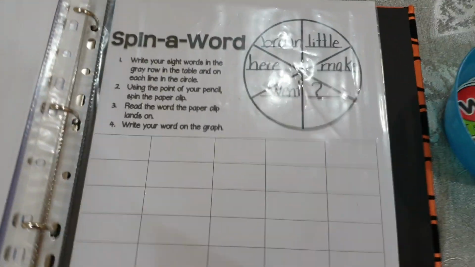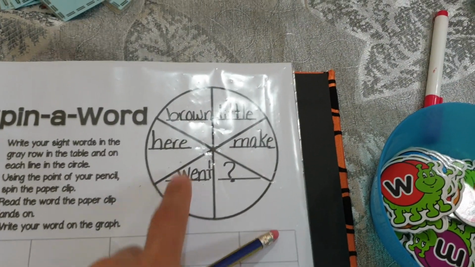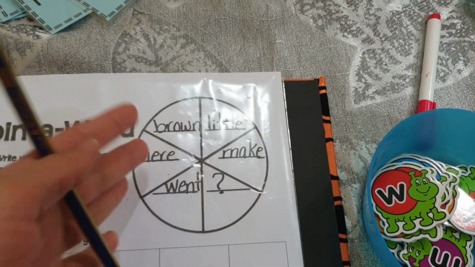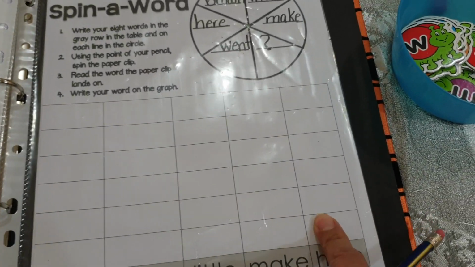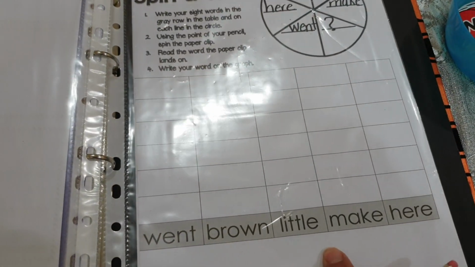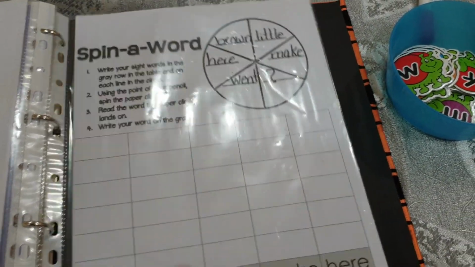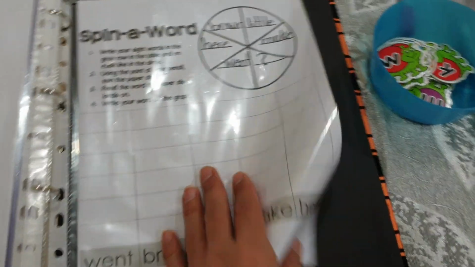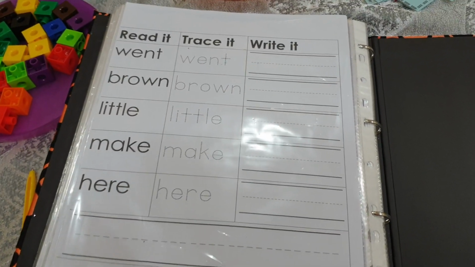This is another activity, and in this activity she needs to spin a paper clip, and then she needs to find, for example, where does it stop? If it stops in here, she needs to find where is here, and she needs to write it. So again, spin it, find the word at the bottom here, and write it. And also it's an erasing activity, so she will tell me which word was first at the top.